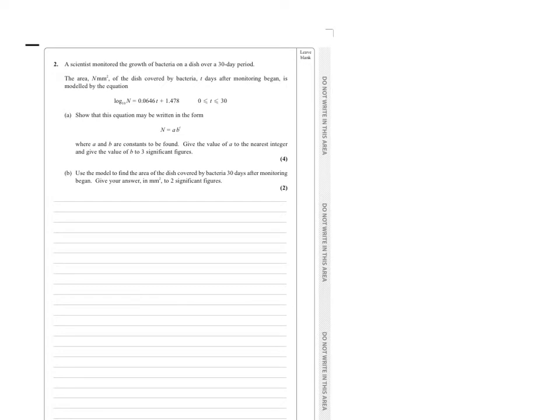Okay, so if I want to write it in this form, how do I get rid of the log? What do I need to do to get it into this form? I know that log 10 n equals something.